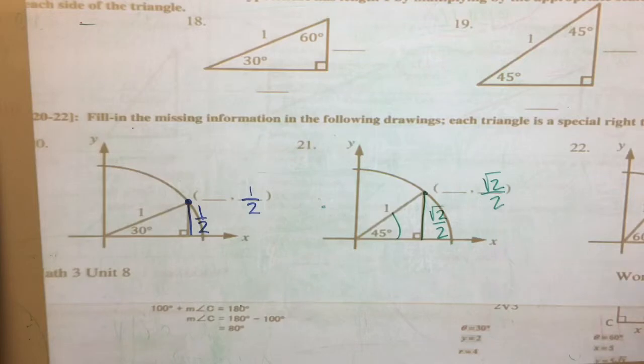Ayana, can you tell me what's always opposite the 60? It's not 1 over 2 because that's the smallest ratio. And the largest ratio is always opposite the largest angle. Root 3 over 2. And is that an X coordinate or a Y coordinate? It is a Y coordinate. Okay, so now I have to figure out the X coordinates on all of them. The opposites, in my opinion, are always the easiest because I can visualize that.